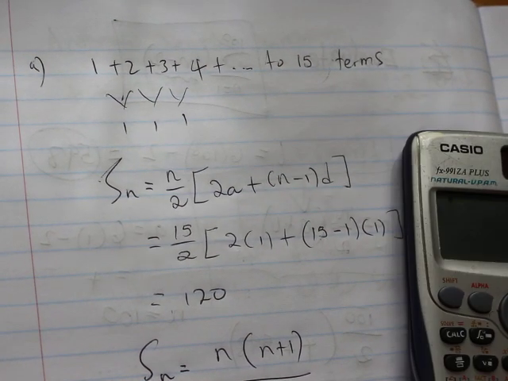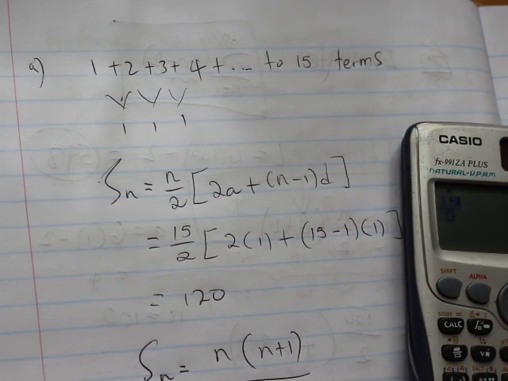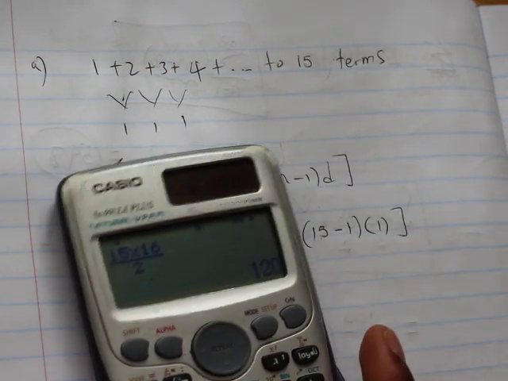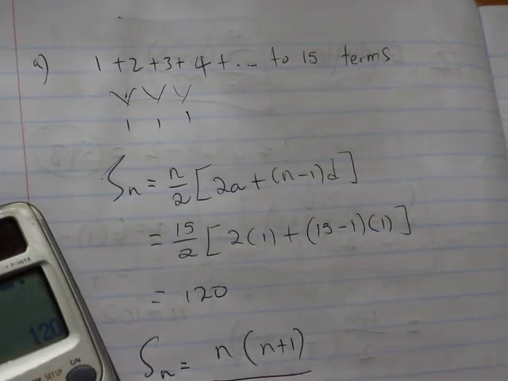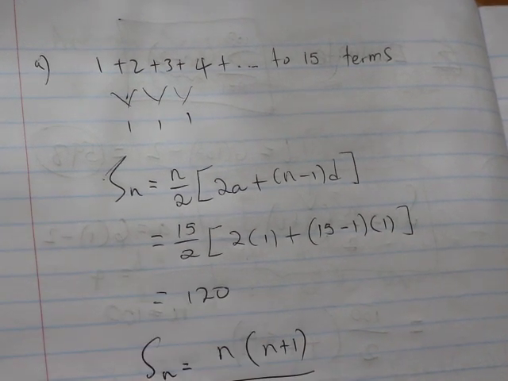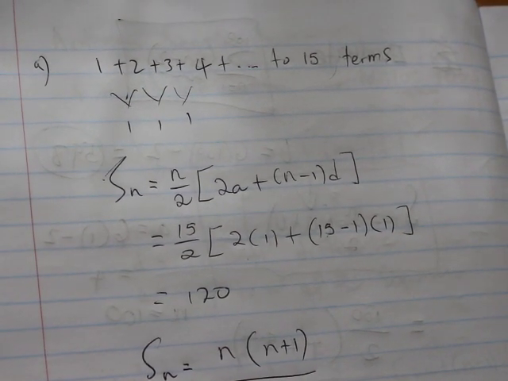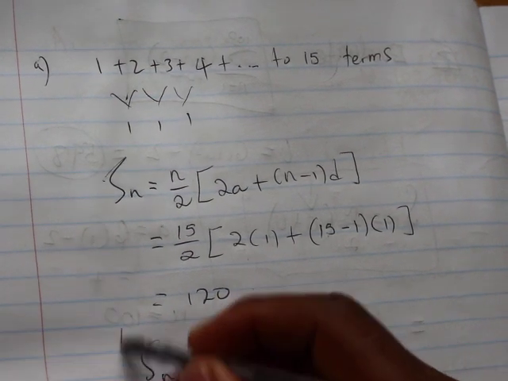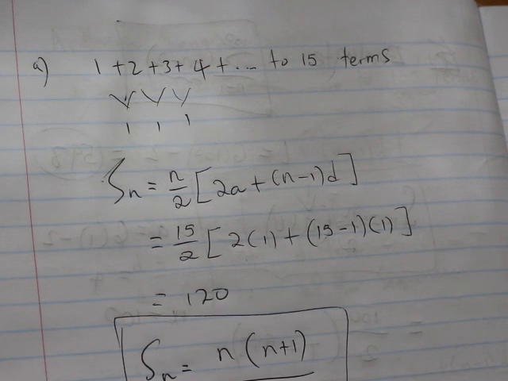This gives us the same answer, 15 times 16 divided by 2. We're still getting 120. So if the series is just 1, 2, 3, 4, up to any number, just know that you can also use this special formula.